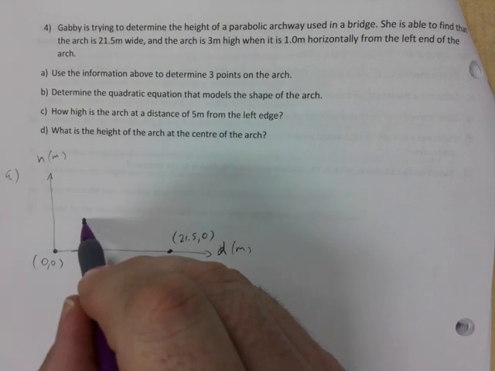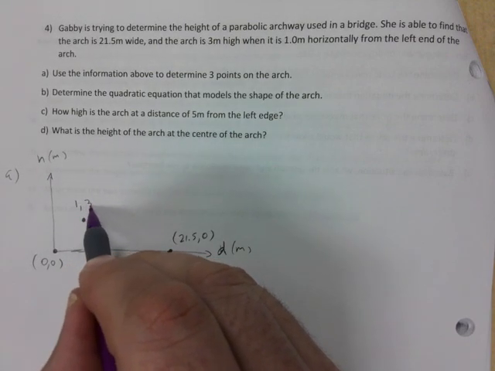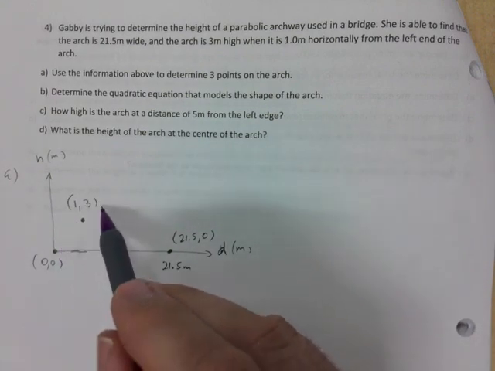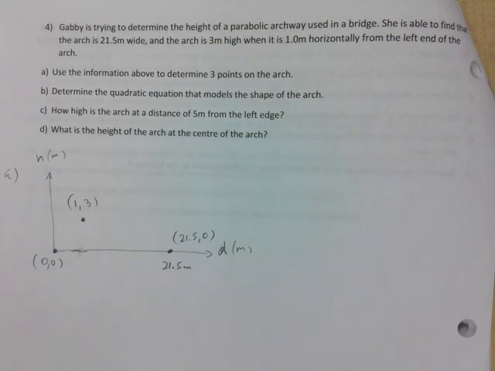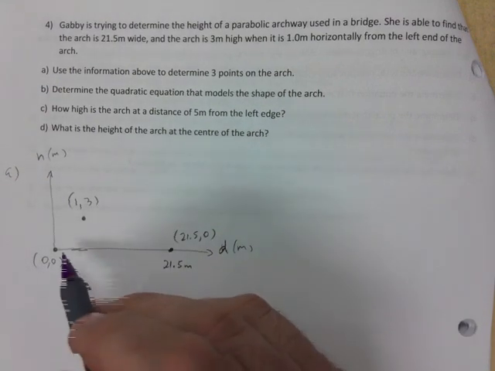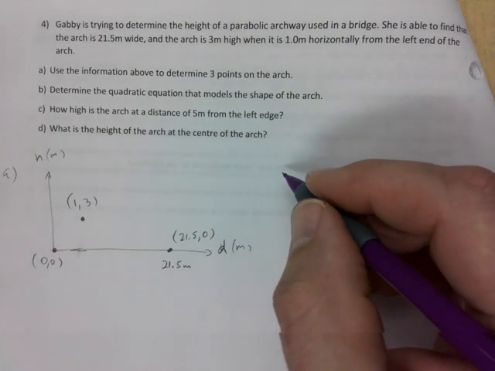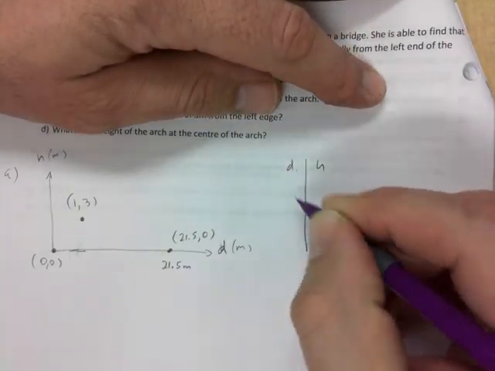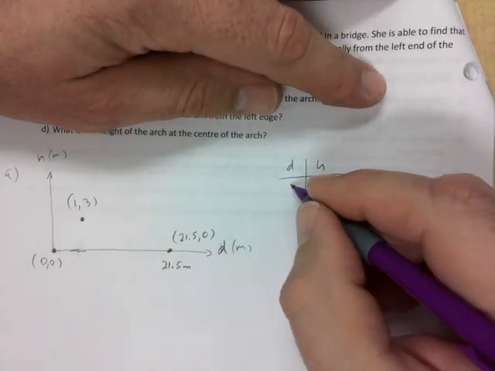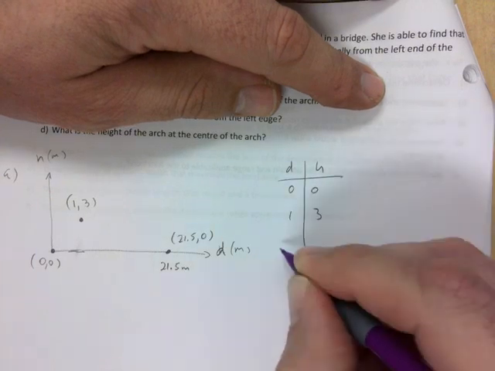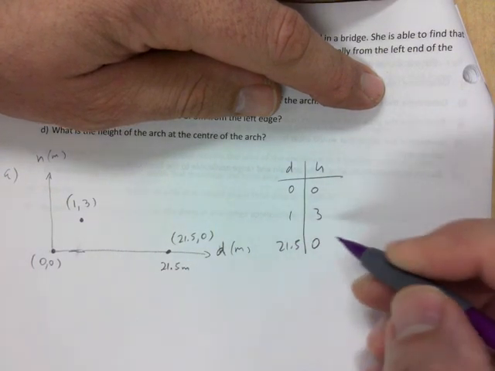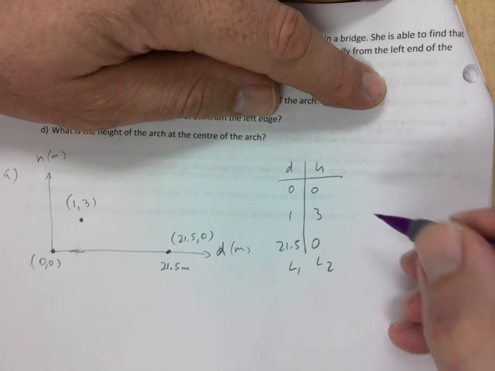And this point right here is 1, 3, we're told. So again, you don't need to use the vertex or anything like that to find these 3 points. You are given 3 points. So distance and height, just put it down like this. 0, 0, 1, 3, 21.50, right? This is L1, L2.